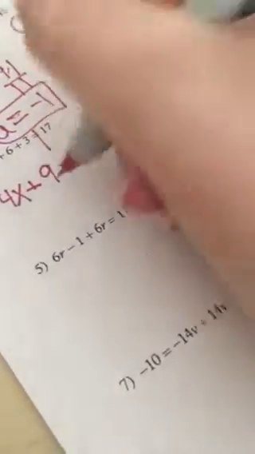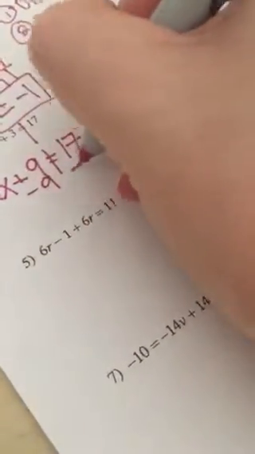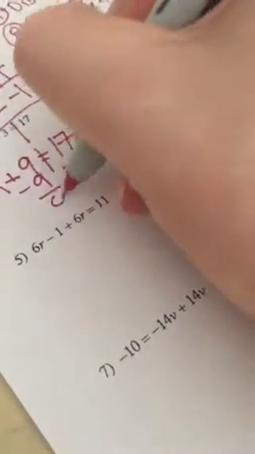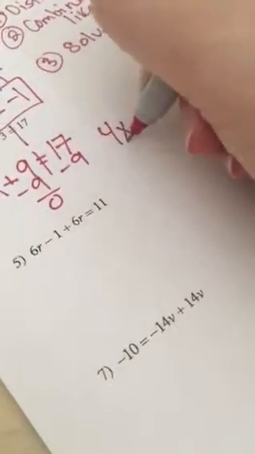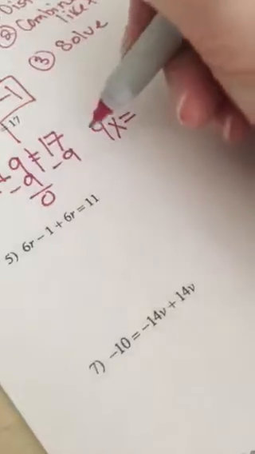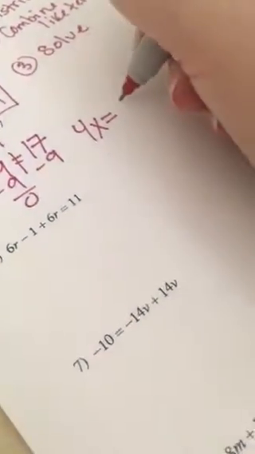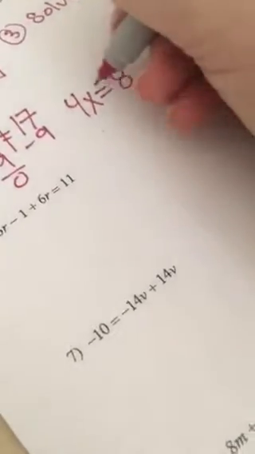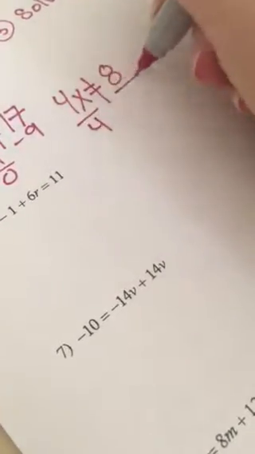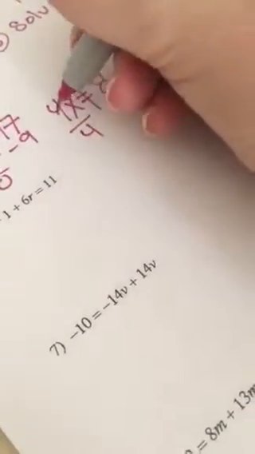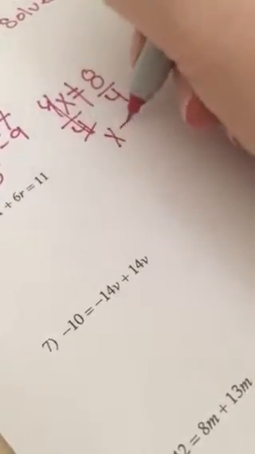It's being multiplied by 4 and it's being added with 9. So I'm going to subtract 9 to get rid of that first. And I'm left with 4x equals, well, 17 take away 9 would be 8. And then to find out the value of my variable, I just divide, x equals 2.